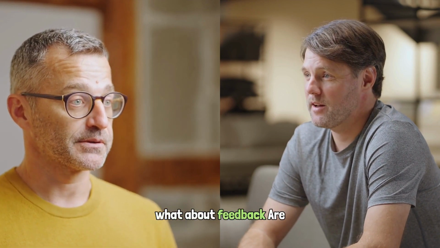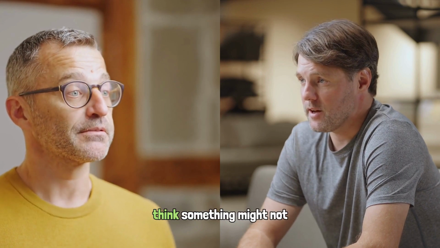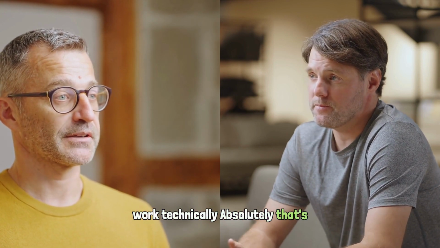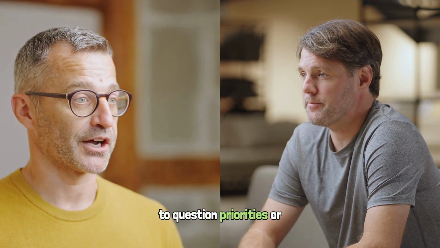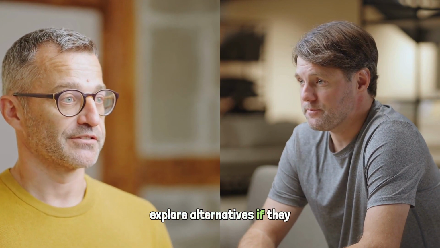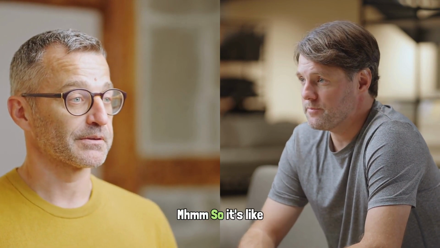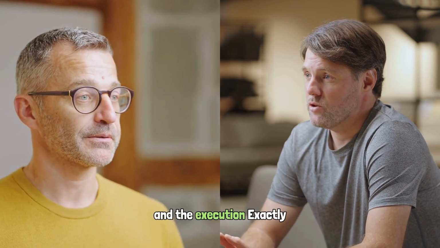And what about feedback? Are the developers given room to challenge the backlog decisions if they think something might not work technically? Absolutely. That's where healthy debate comes in. Developers are encouraged to question priorities or explore alternatives if they believe a different direction might deliver value better. So it's like a respectful challenge, a two-way street between the vision and the execution?